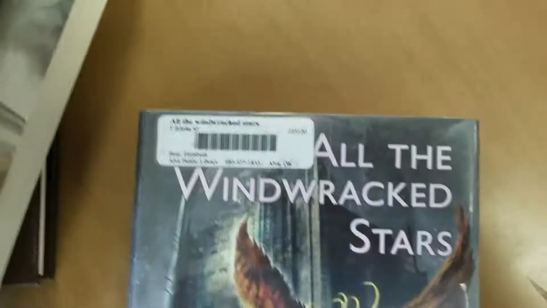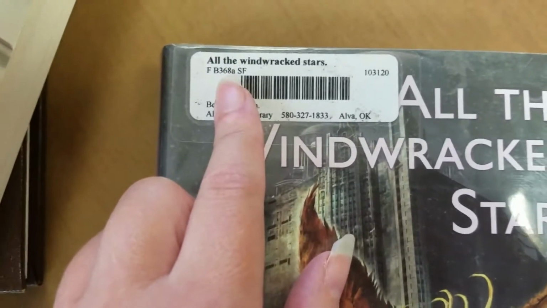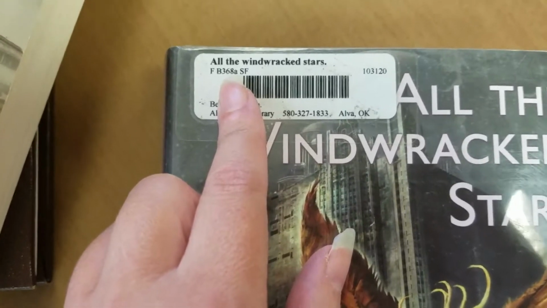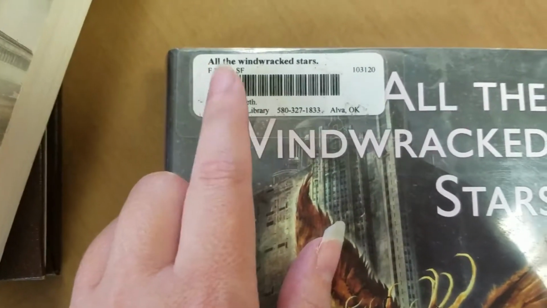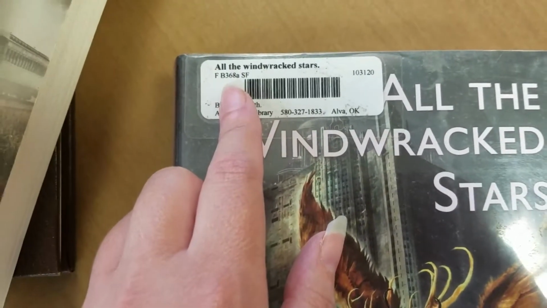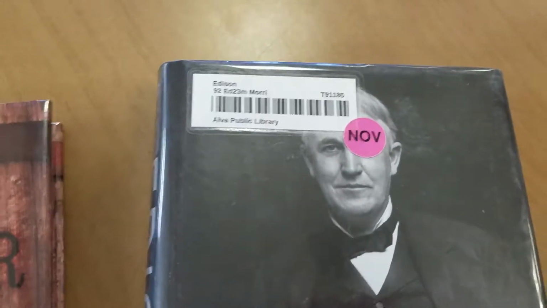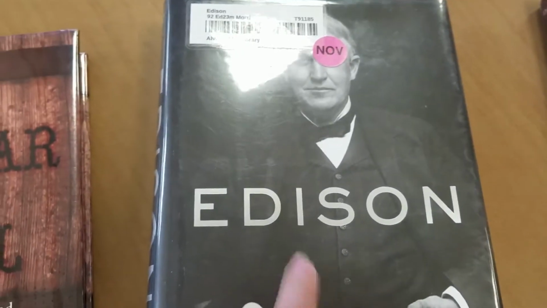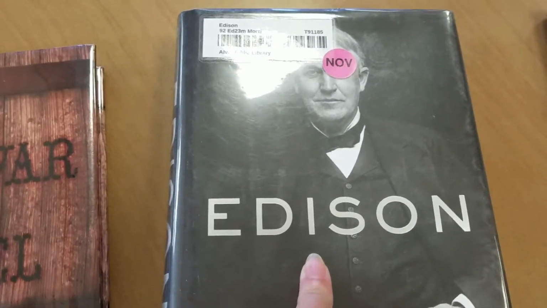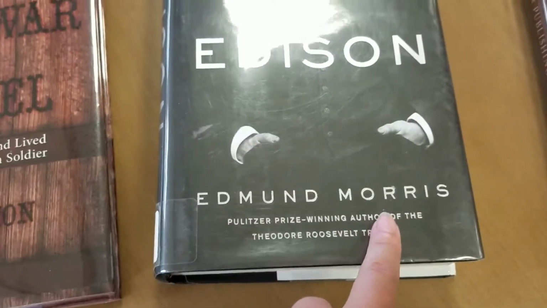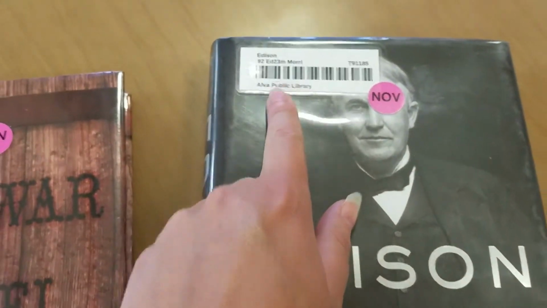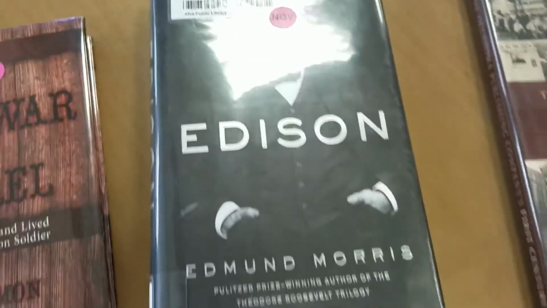All right, let's look at the next set of numbers. B368A. What does that mean? That is the author's last name, unless we are looking at a biography, then it is about the person's last name. So instead of the author Morris, we have Edison as their name. This is the only exception to the rule.